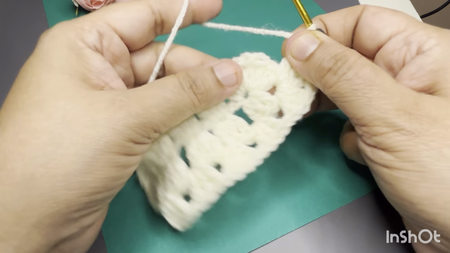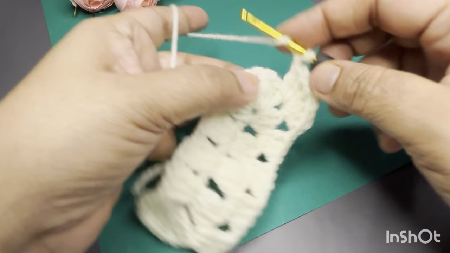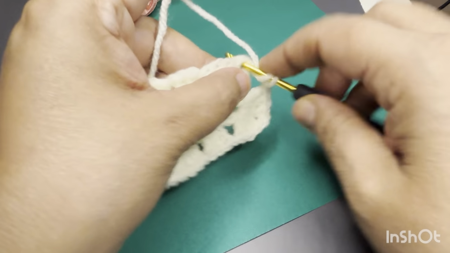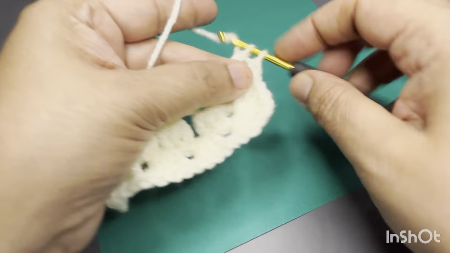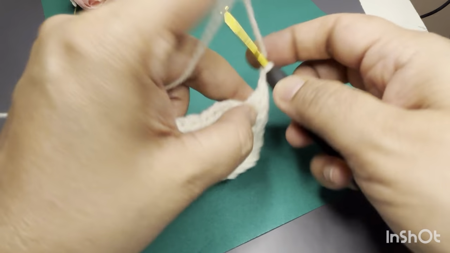After that, 1 chain and go to the other side and make same things, 3 double crochet, 2 chain and then 3 double crochet. You repeat this corner pattern in 2 sides.